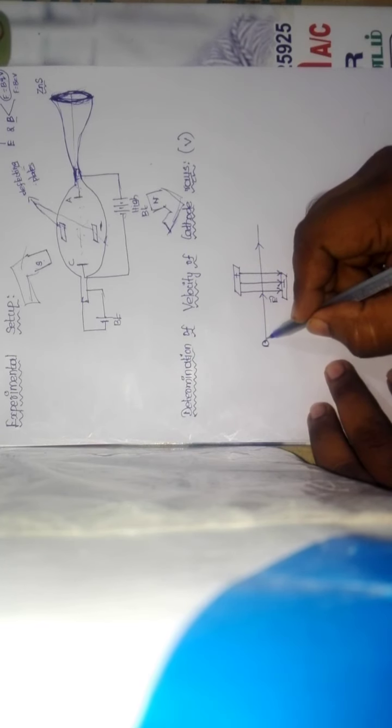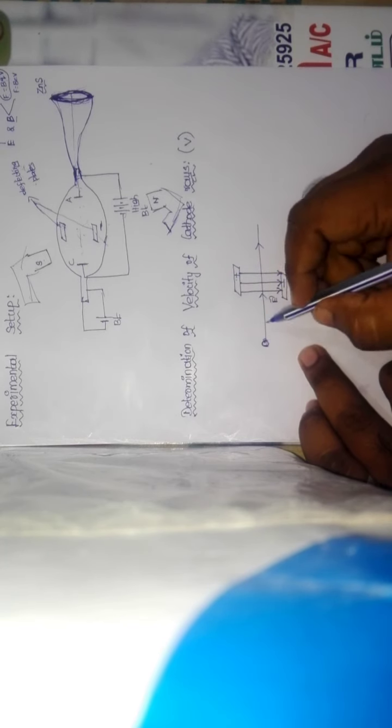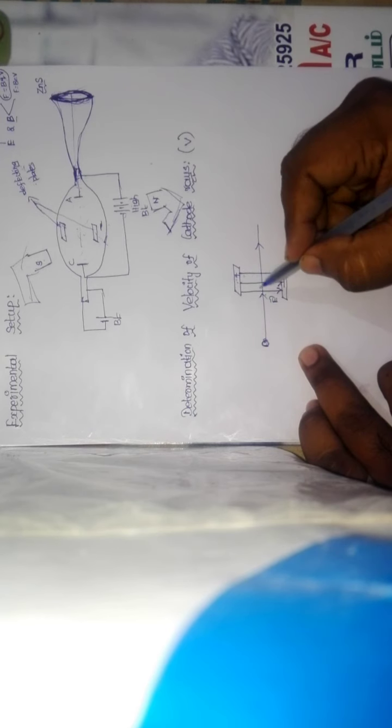Suppose one electron is placed here and this electron travels near the deflecting plates. So this electron will accelerate and come near to this deflecting plate. Due to this electric field, the electron experiences one force. That force is acting in the upward direction.